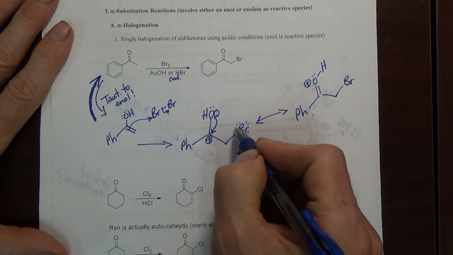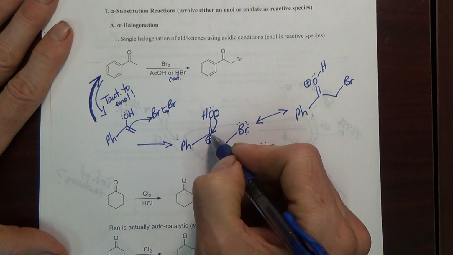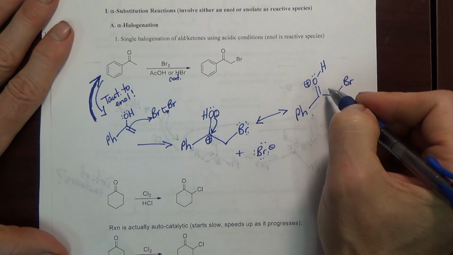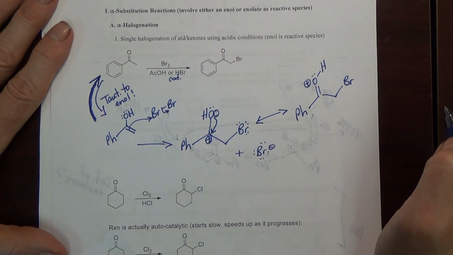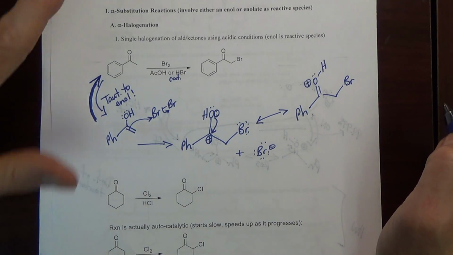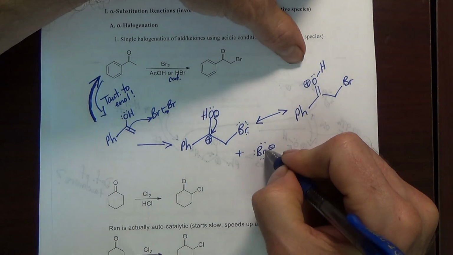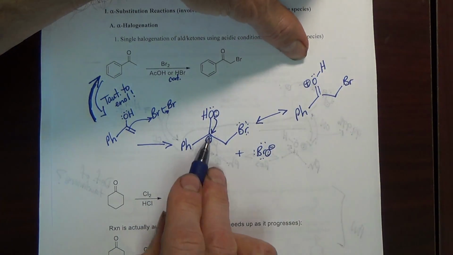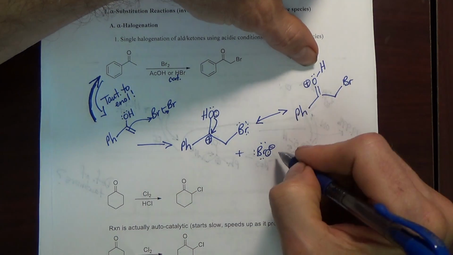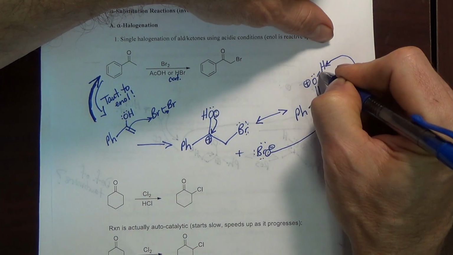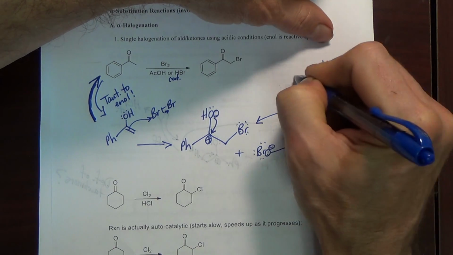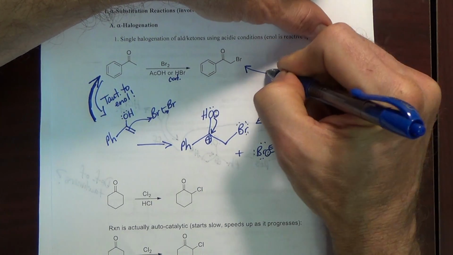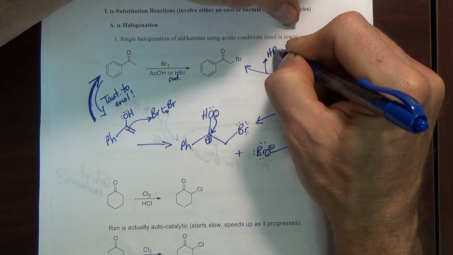And so the reason this bromine doesn't back bond is because the cation is resonance stabilized. And at this point, what happens is the bromide never attacks here. Instead, it takes the H, leaves electrons behind, and that gives our product, and we make HBr.